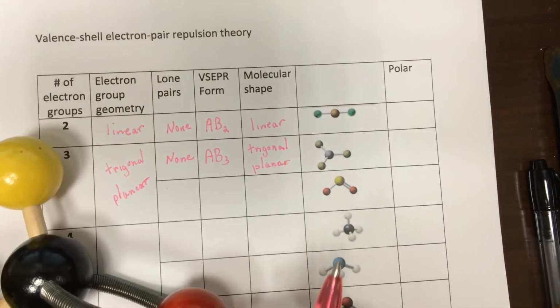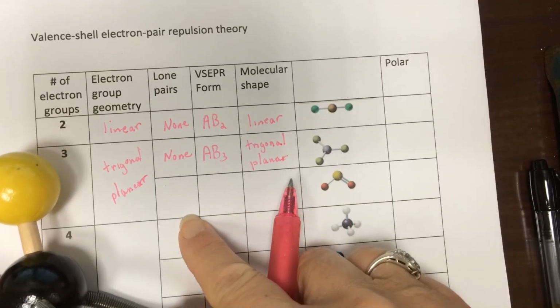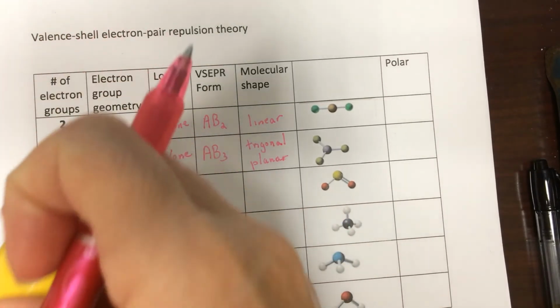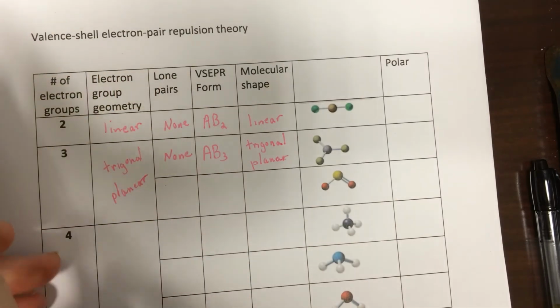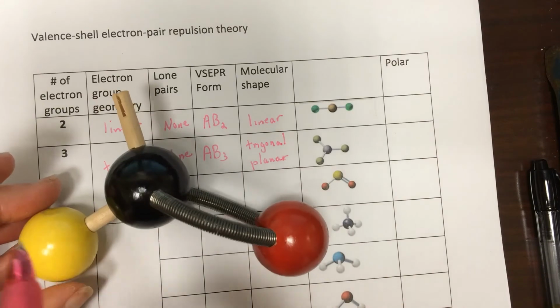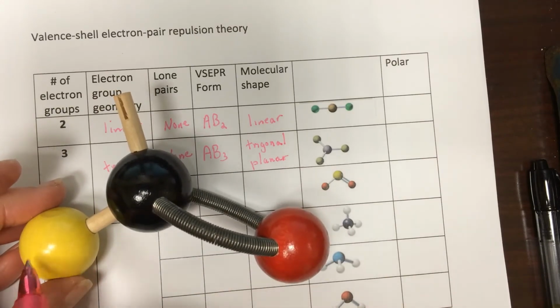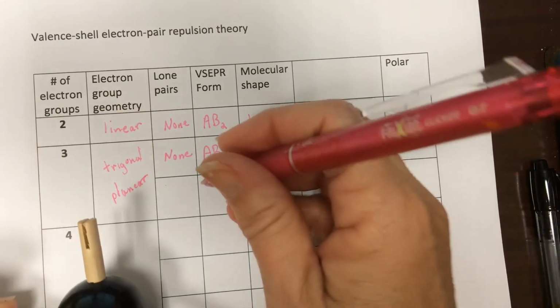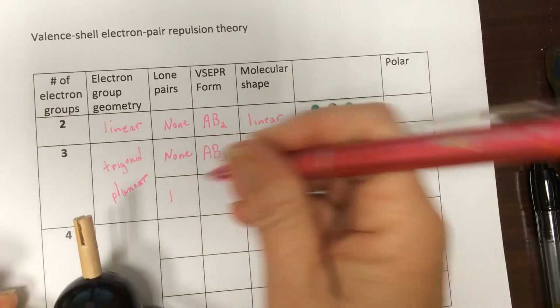Okay, the second part of this: what if we have 1 lone pair? Let's take off one of our atoms. So now we have a molecule that has 2 bonded atoms and 1 lone pair.